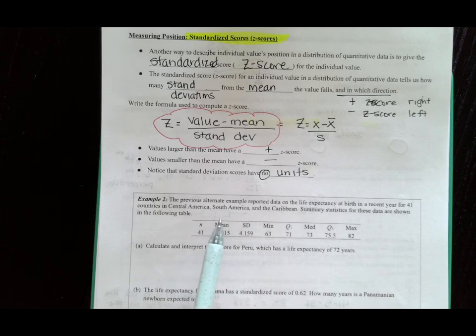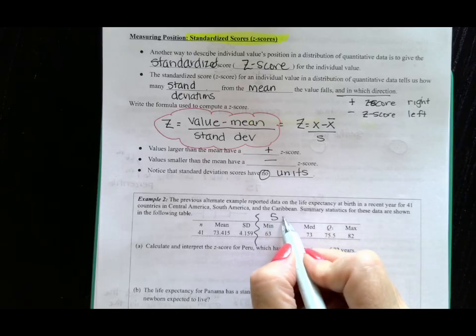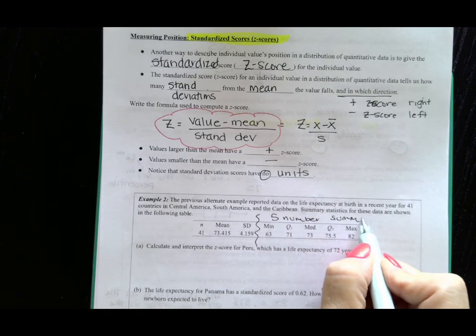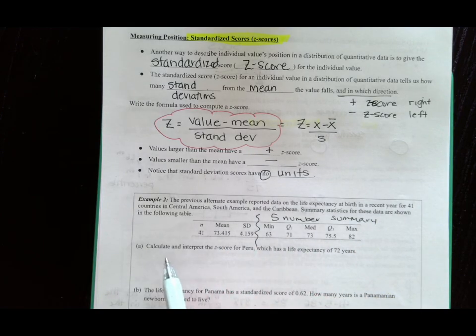So the previous example, we talked about life expectancy for 41 countries. Summary statistics are shown below. Okay, so here's my summary statistics. This part of it right here is my 5-number summary, little review. So this is my 5-number summary, the 5 numbers I need, but I also have the mean and the standard deviation. Calculate and interpret the z-score for Peru, which has a life expectancy of 72 years.